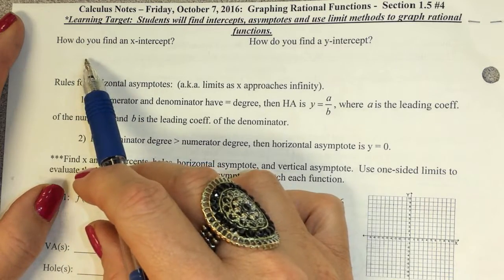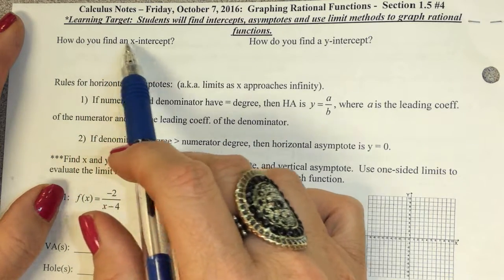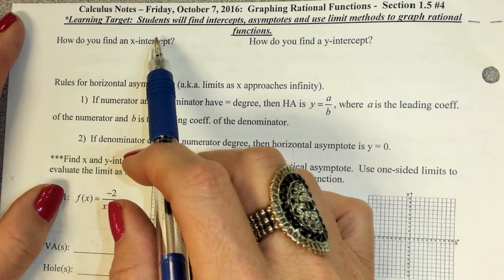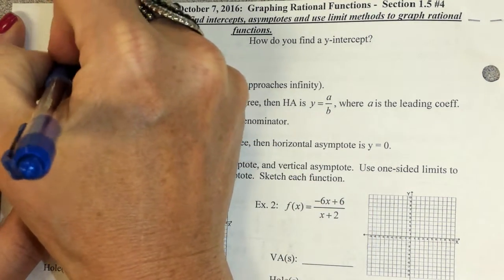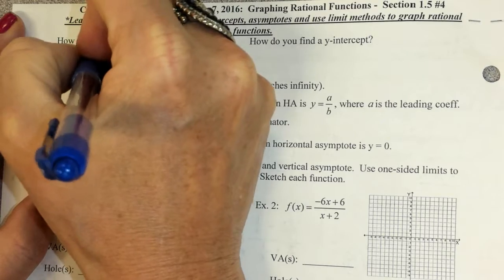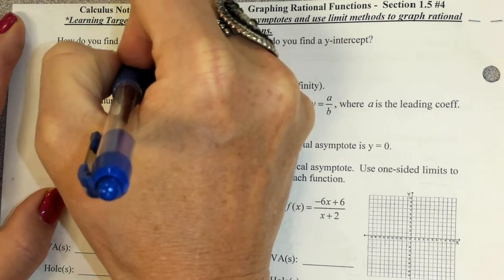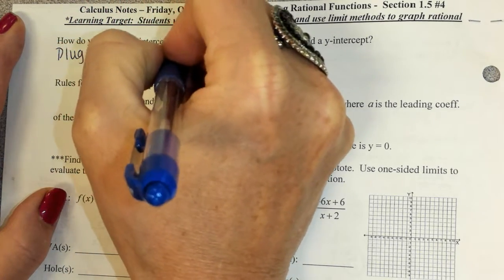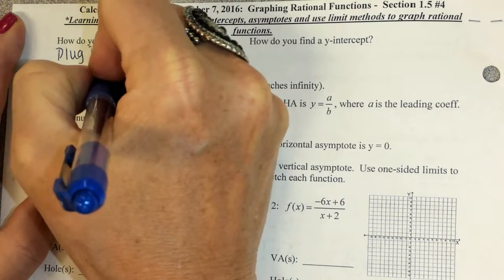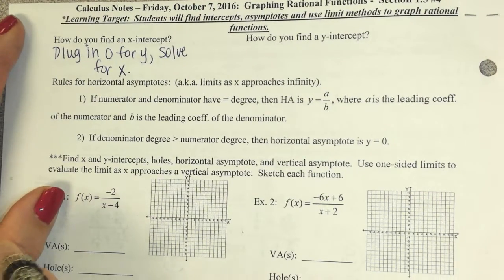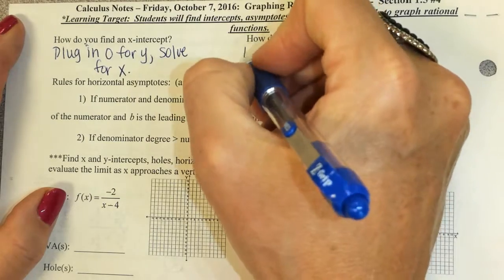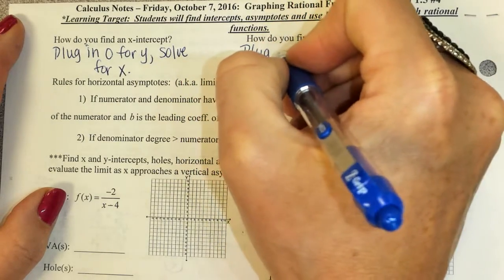Alright. So, first of all, how do we find an x-intercept? Do you know how to do that? Plug in 0 for y. Solve for x. The reason we want to find these intercepts is because they help us to give a more accurate graph. How do we find a y-intercept? You got it.